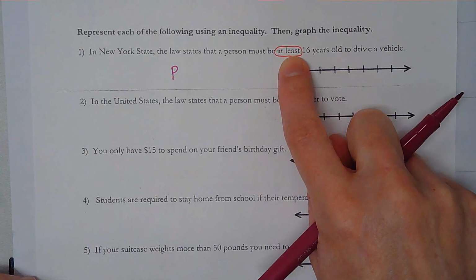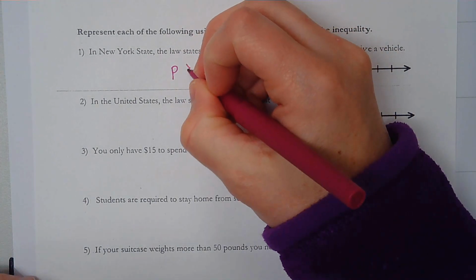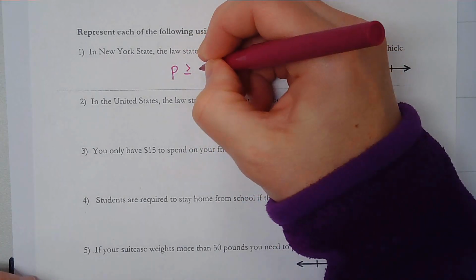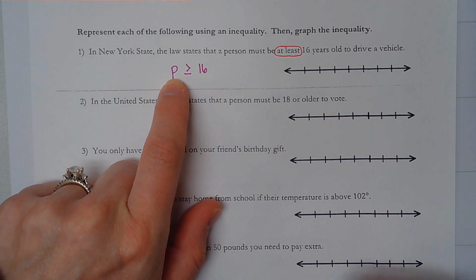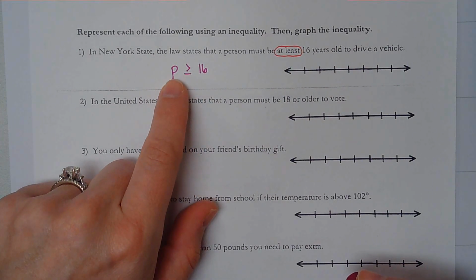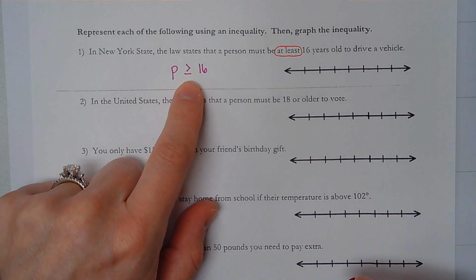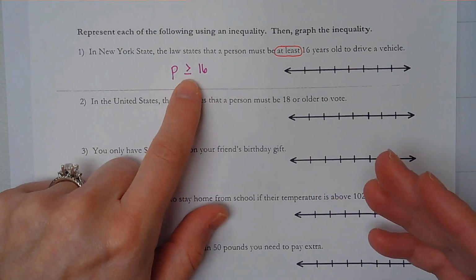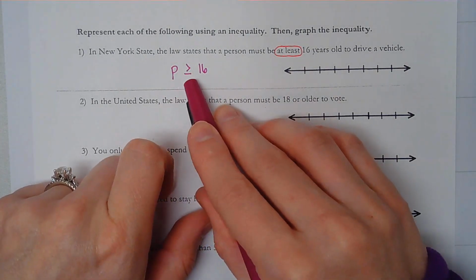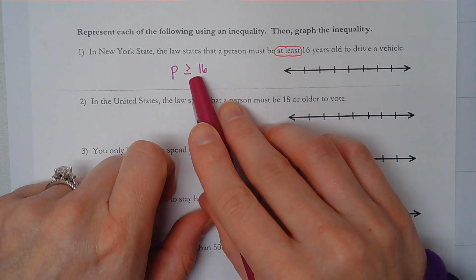I look at my chart, I see that at least is the greater than or equal to sign, and then it's 16, okay? Which makes sense because obviously to drive a car, you can be greater than 16, so you can be 85 years old and driving a car, or you can be equal to 16. If you are 16 years old and you have your license, you can drive a car, okay? So that's why it's got the line underneath it, because you can be equal to 16.